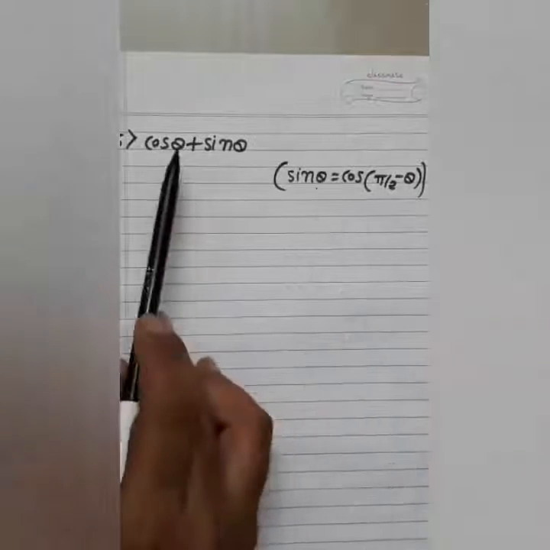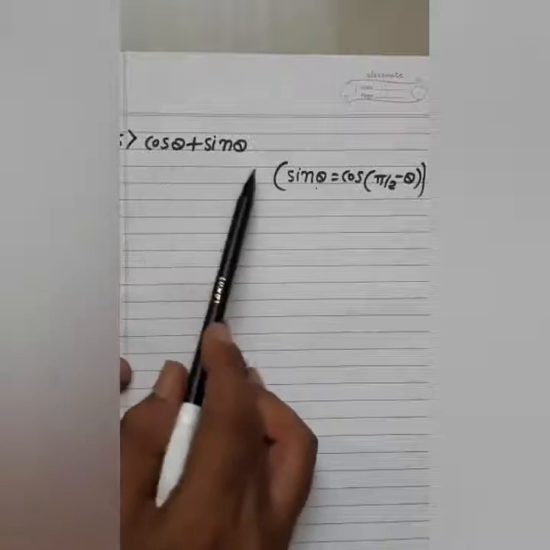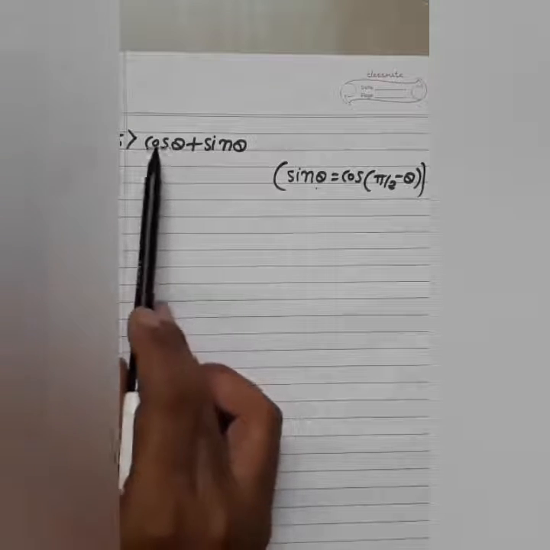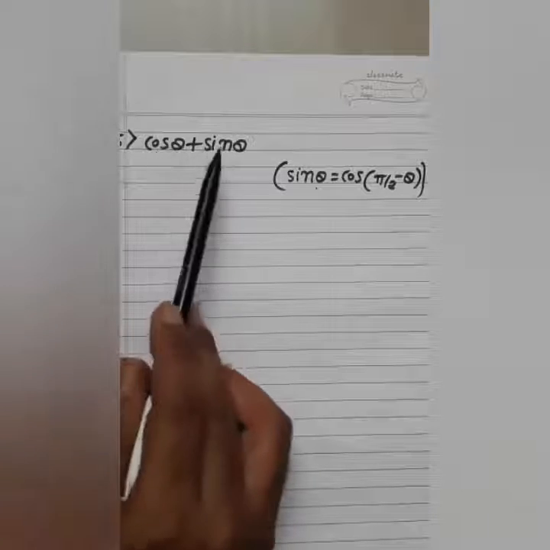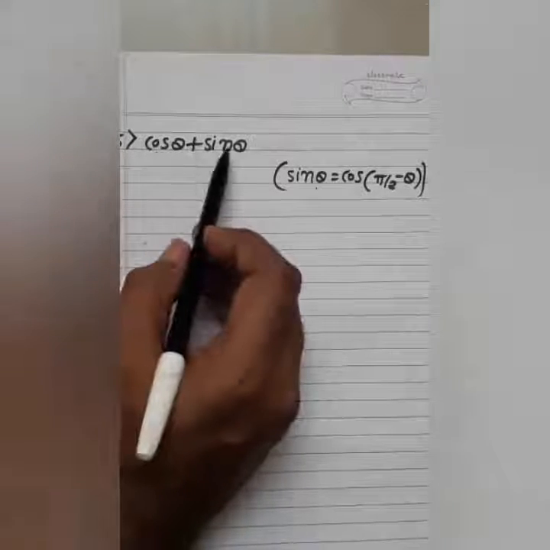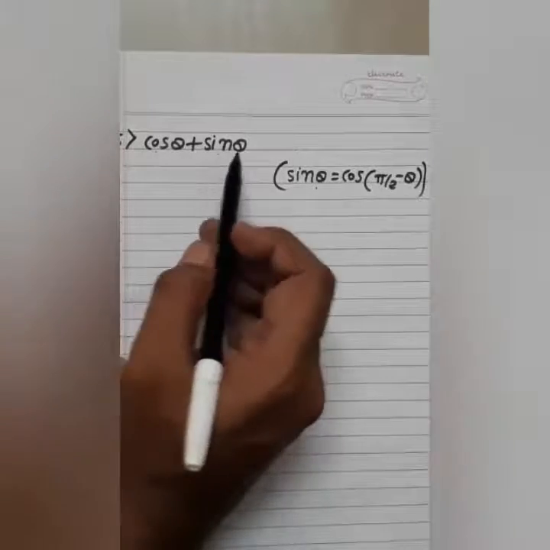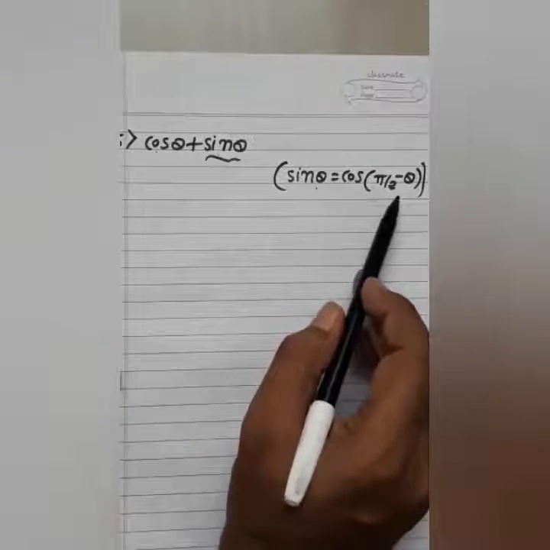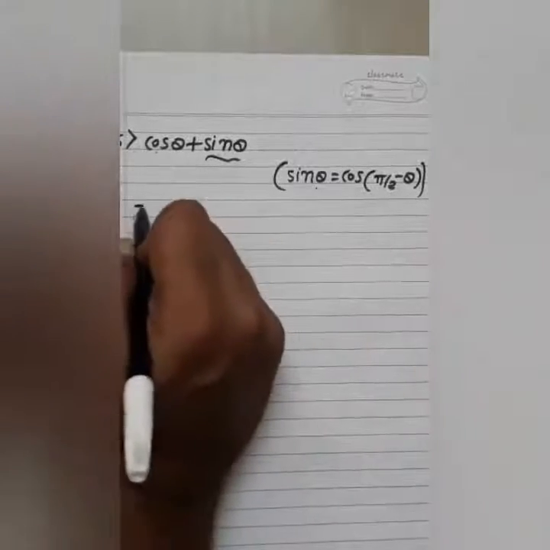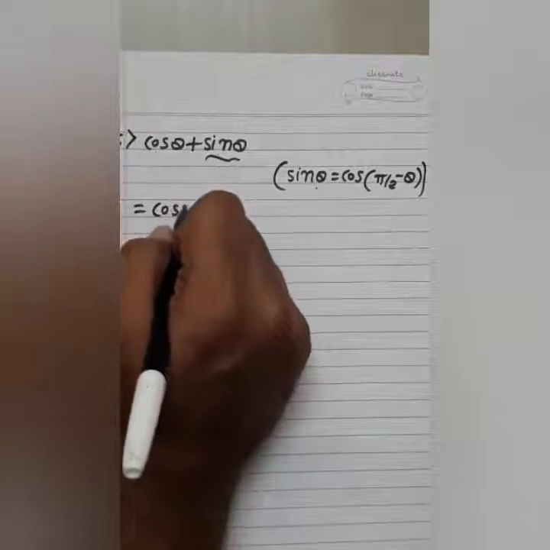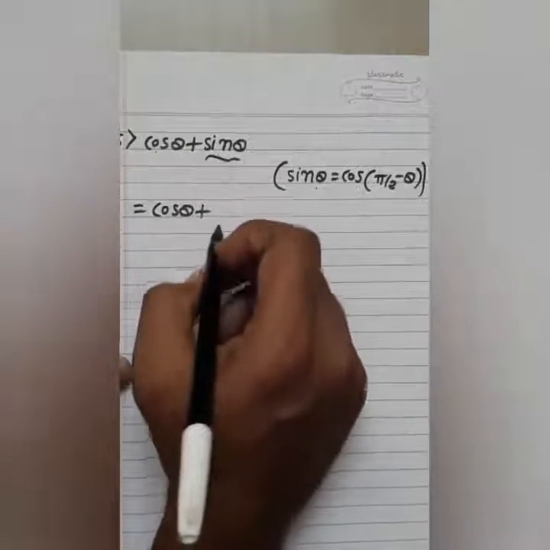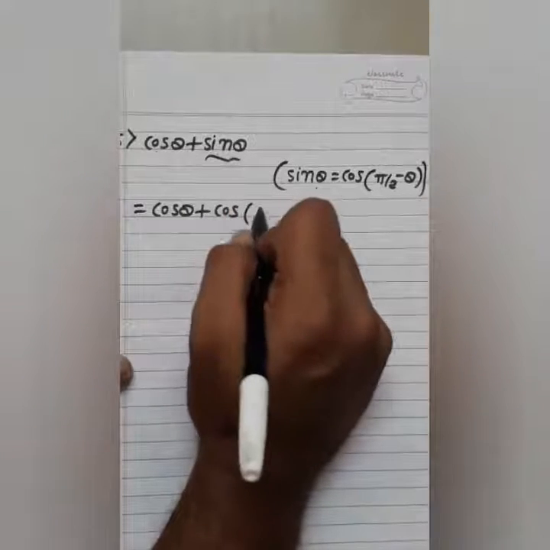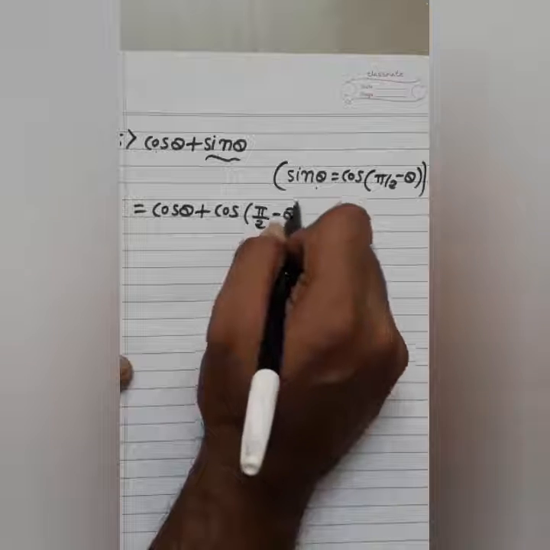In the same way, cos theta form is present, but we change one term: cos theta plus sin theta, the formula is not present, so using this result we convert sin theta into cos form, that means cos plus cos form. So cos theta plus sin theta becomes cos theta plus cos pi by 2 minus theta.